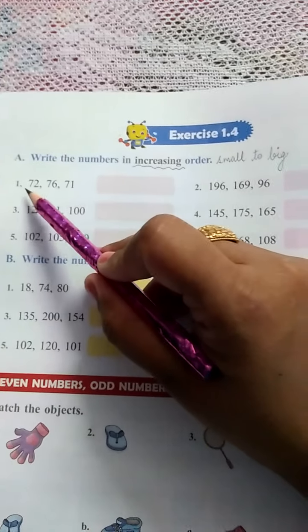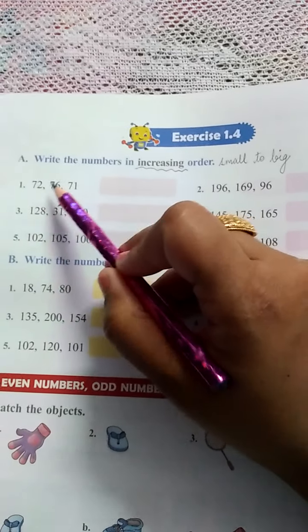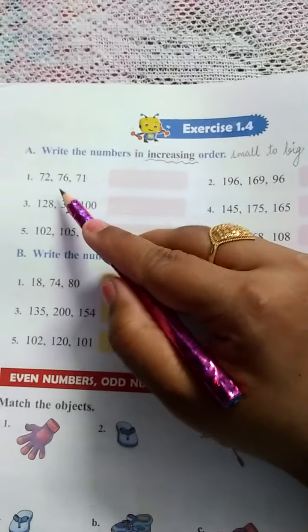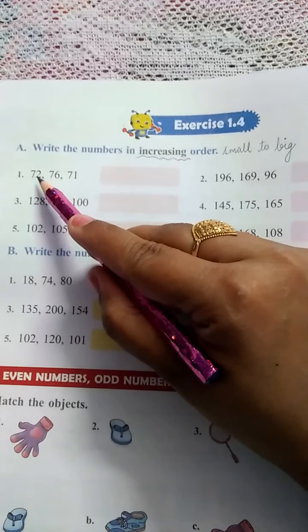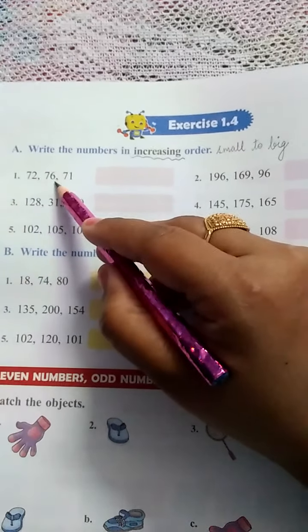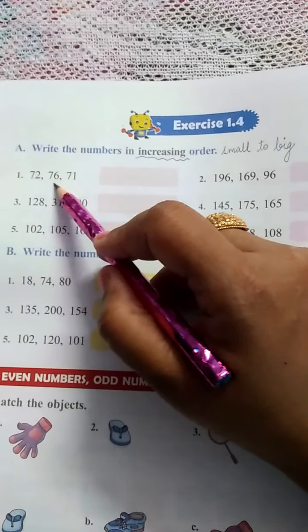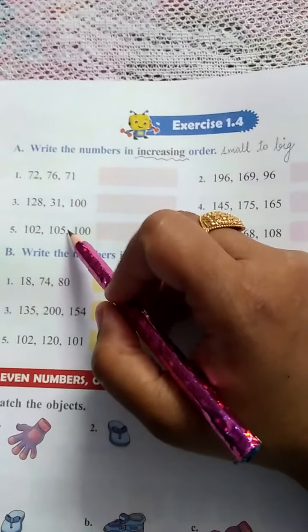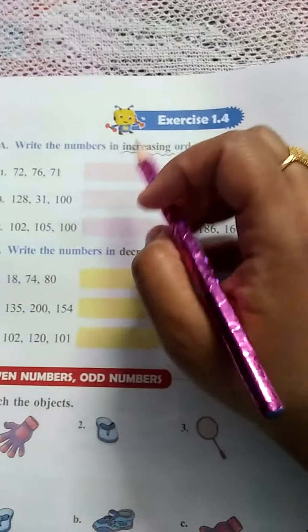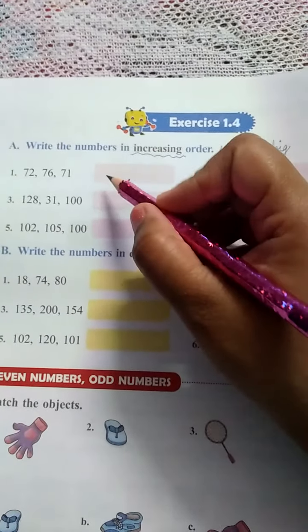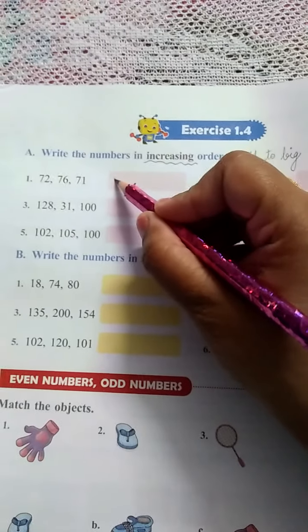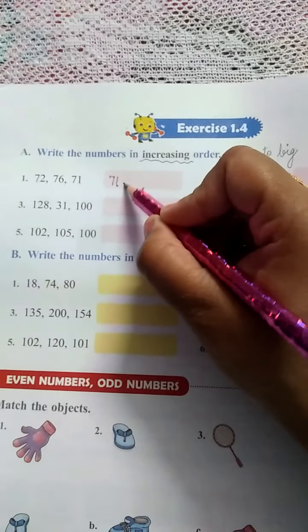As you can see, the first digits are all the same here, 7. So we shall compare the second digit: 2, 6, 1. Which is the smallest out of 2, 6 and 1? Very good. It is 1. So 71 is the smallest number. So we shall write here 71.